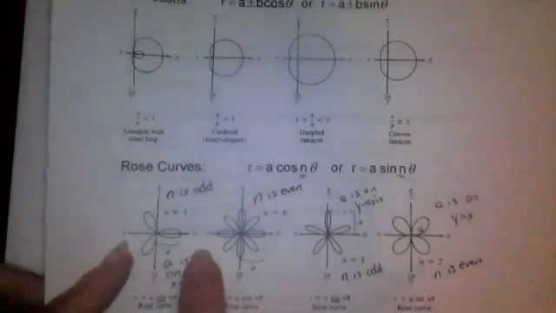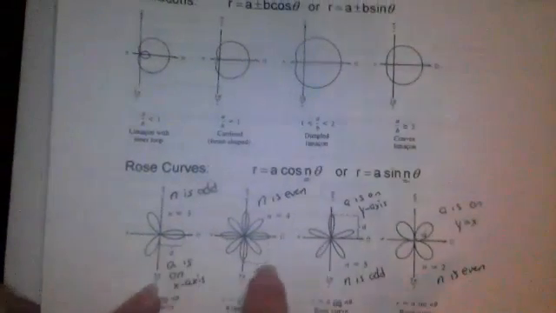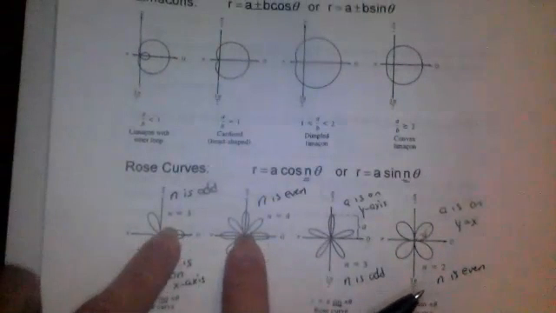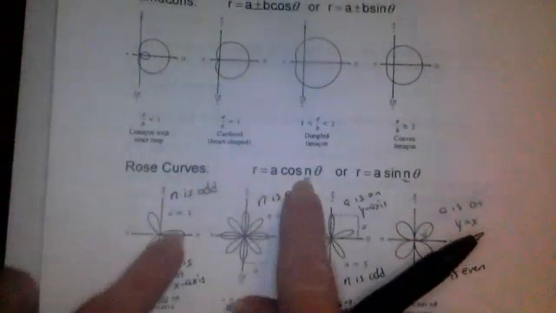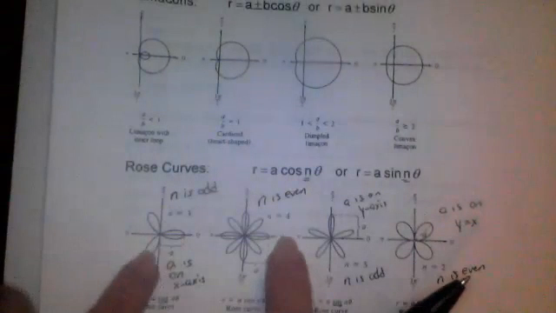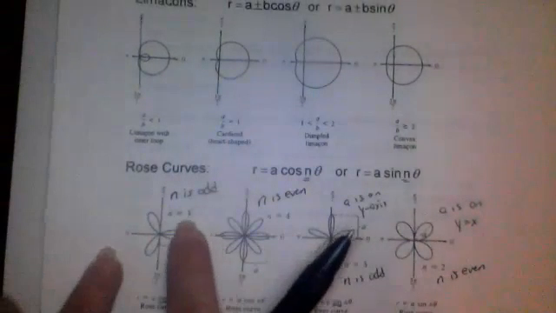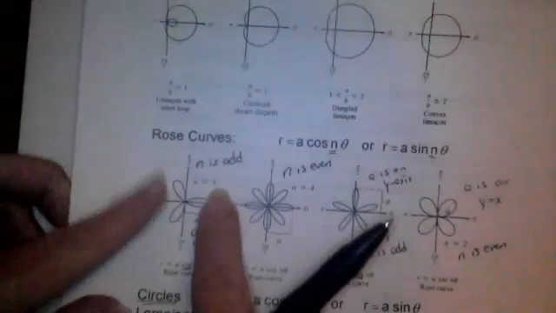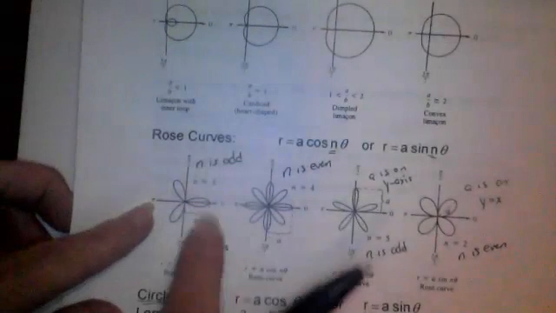And we even talked about this part in the notes yesterday whenever we were doing the 8-3 notes. We talked about how n is going to help us determine the number of petals. And so in our equation, n is 3. So just like this one, n is 3. We're going to have 3 petals.